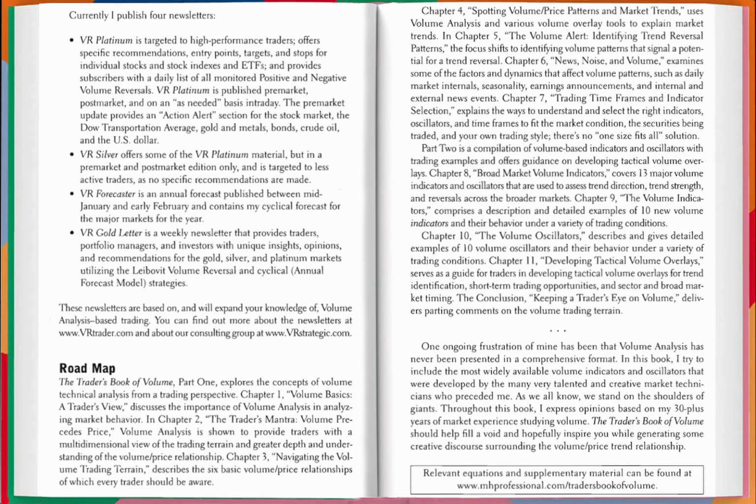One ongoing frustration of mine has been that volume analysis has never been presented in a comprehensive format. In this book, I try to include the most widely available volume indicators and oscillators that were developed by the many very talented and creative market technicians who preceded me. As we all know, we stand on the shoulders of giants.